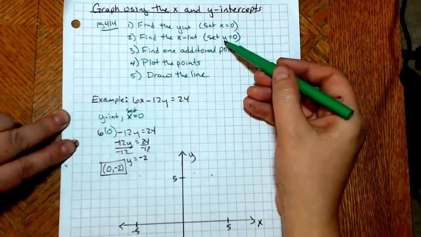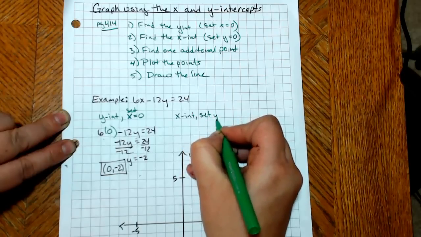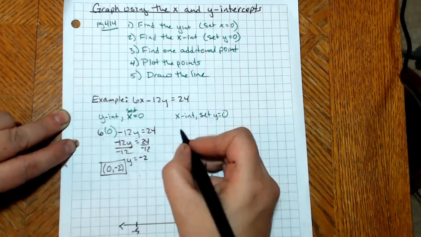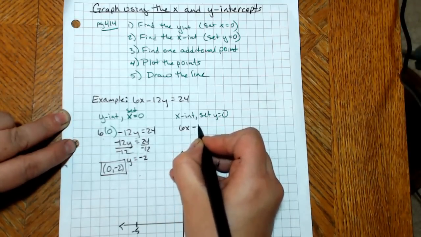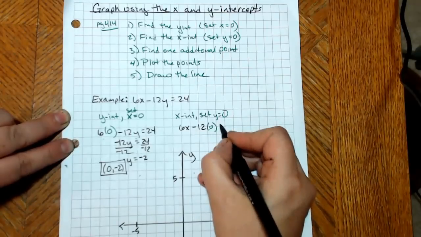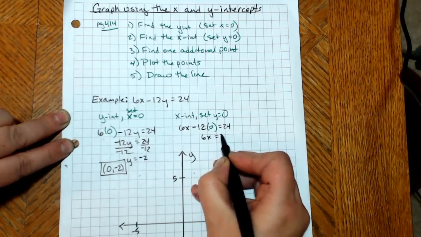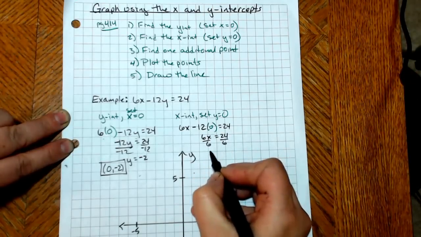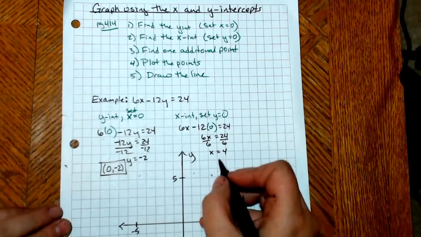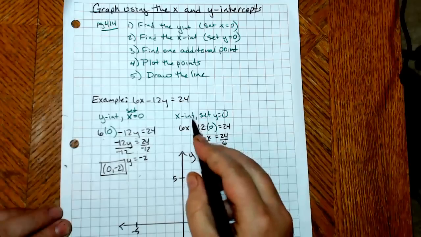So the second step is to find the x-intercept. So to find the x-intercept, I set y equals 0. That's what that says to do. So I will start again, but this time I'm going to have 6x minus 12, and in place of y I'm going to put 0 equals 24. 12 times 0 is 0, so I just end up with 6x equals 24. Divide by 6, x equals 4. So now I have the point (4, 0), which is the x-intercept.